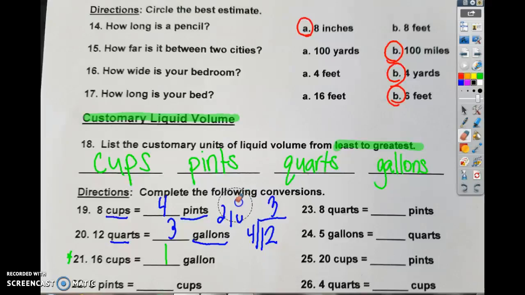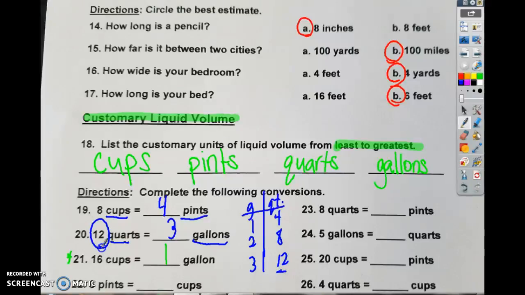Now, if I wanted to make a graph for this, I could have gallons, and I could have quarts. And I could say 1 gallon is 4 quarts. So 2 gallons would be 8 quarts. 3 gallons would be 12 quarts. And I would stop here because I have my 12 here, and I have my 12 over here. Okay, and I would see 3 gallons.